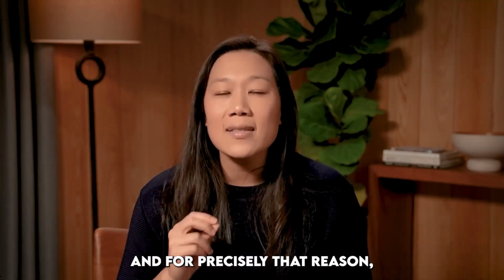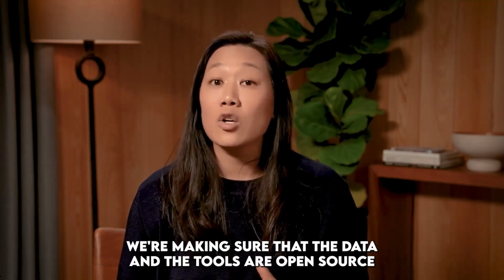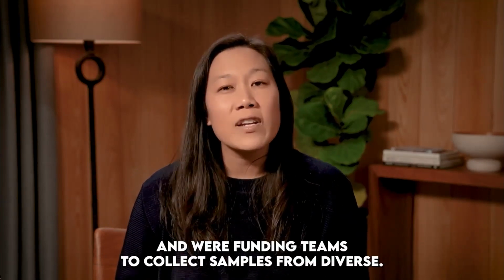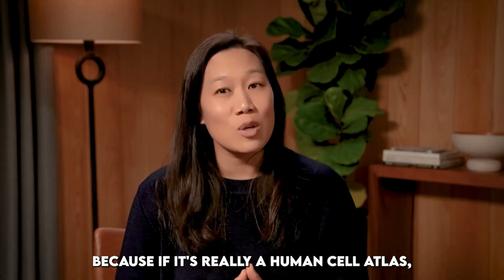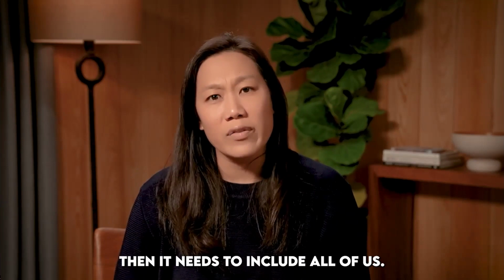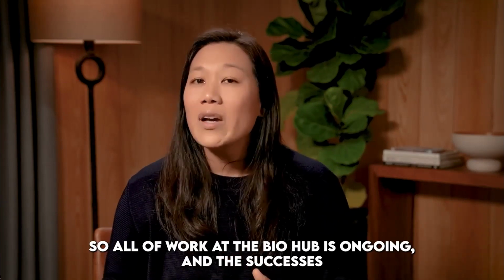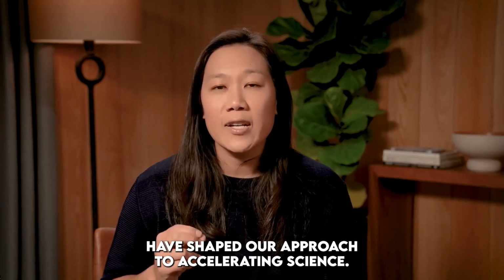And for precisely that reason, we're making sure that the data and the tools are open source. And we're funding teams to collect samples from diverse populations. Because if it's really a human cell atlas, then it needs to include all of us. So all of that work at the BioHub is ongoing, and the successes have shaped our approach to accelerating science.